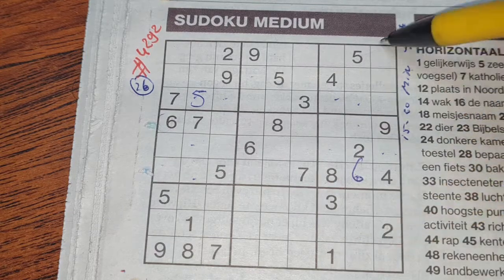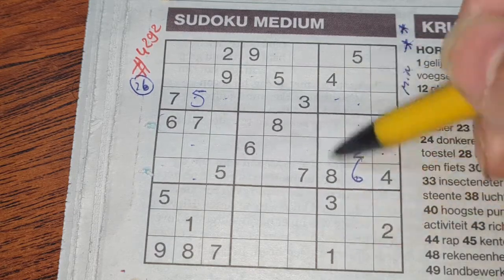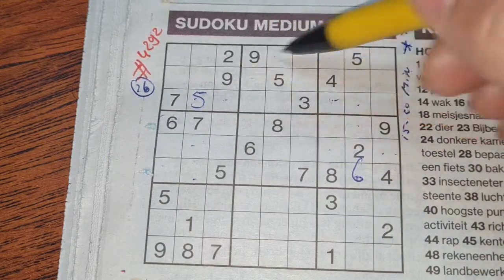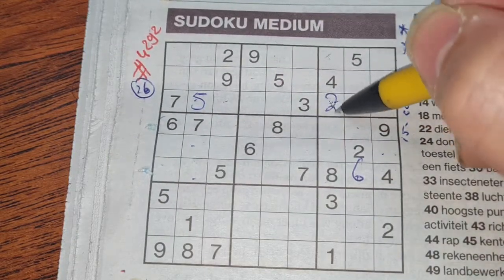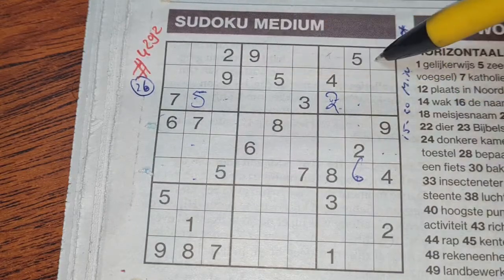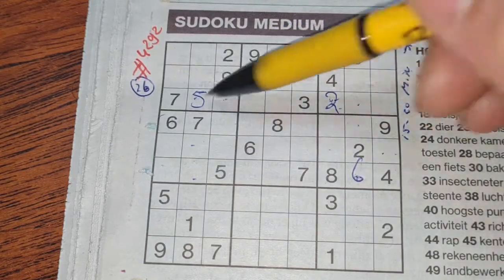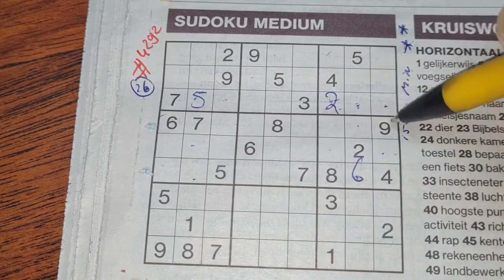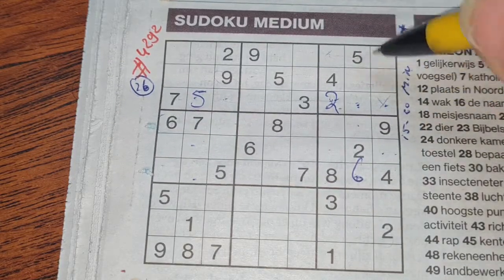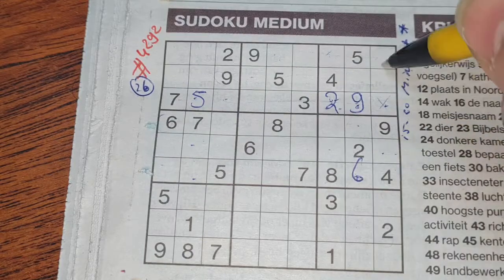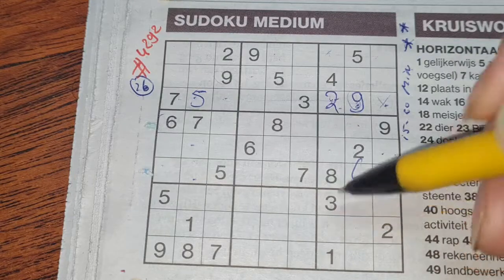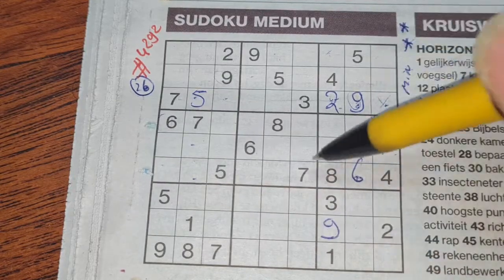Well, we have a 2 in the last column, 2 in the column next. So in that column, only 2 places left for the 2 should be here or there. We see that 2, no 2 there, 2 should be here. 9 in the first row, 9 in the second row. So in the third row, only 2 places left for the 9 should be here or there. We see there 9, no 9 there. 9 should be there, 9 in the last column, 9 in the column next. So in that column, only place left for the 9 should be there.